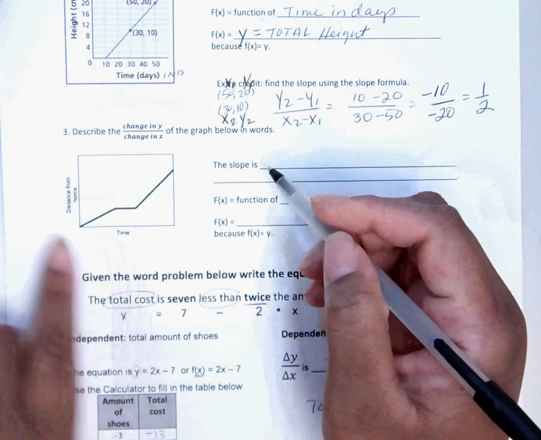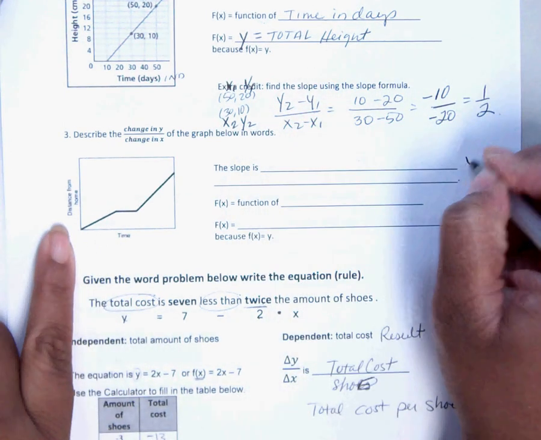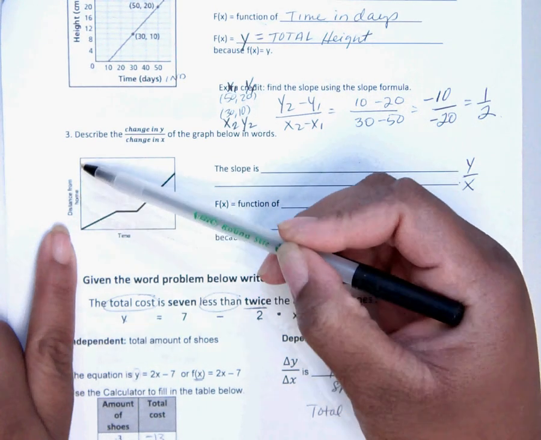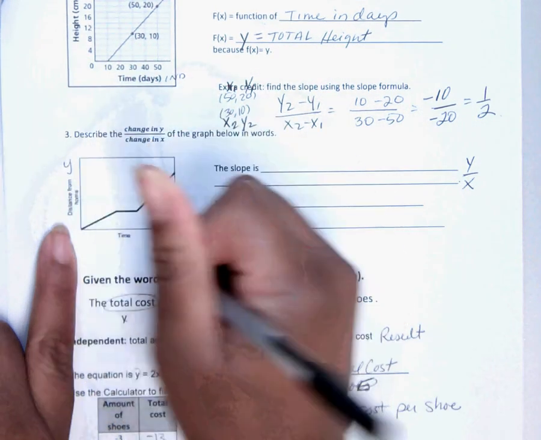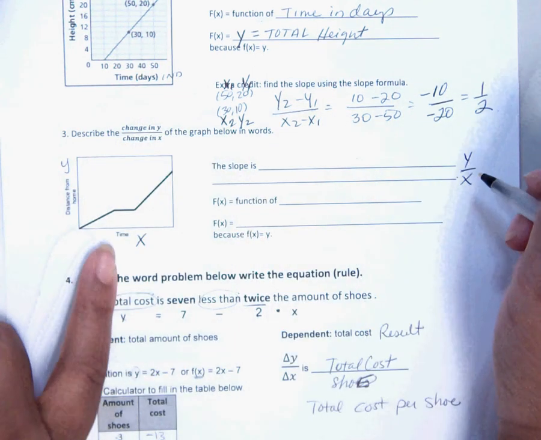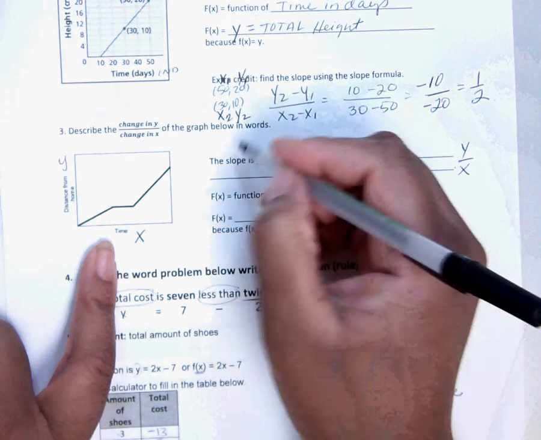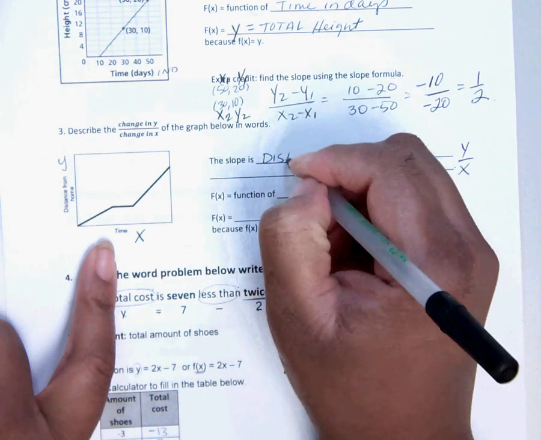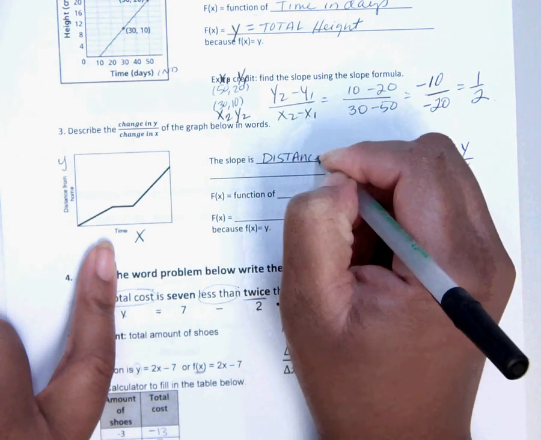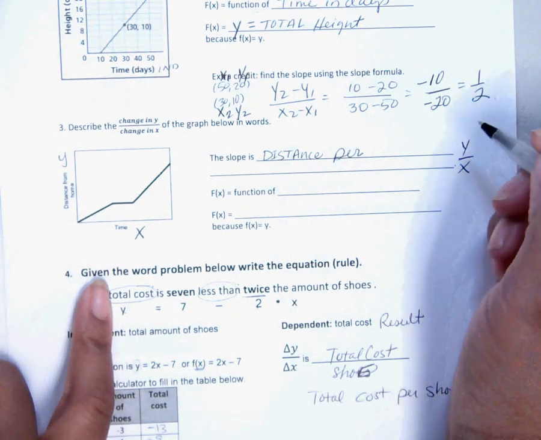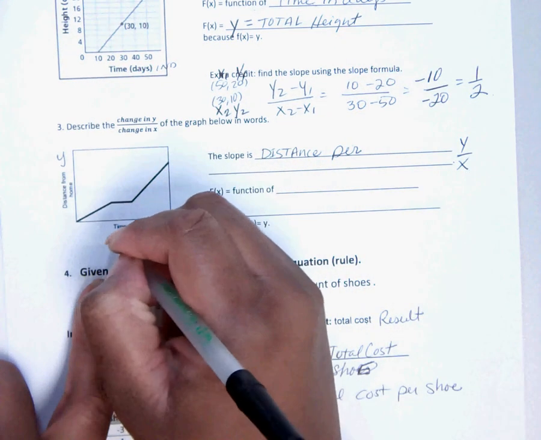So the slope is going to be y over x, and it says the distance from home is on the y-axis and time is on the x-axis. It is going to be the distance per, and let's just say we're talking about seconds.